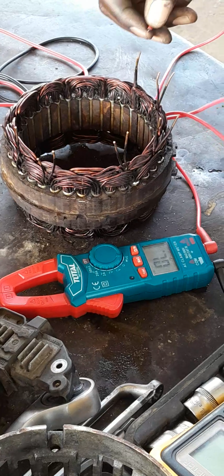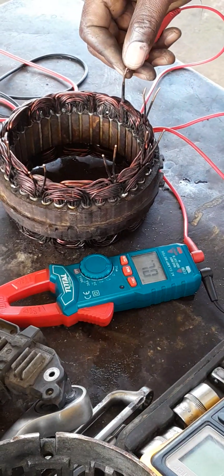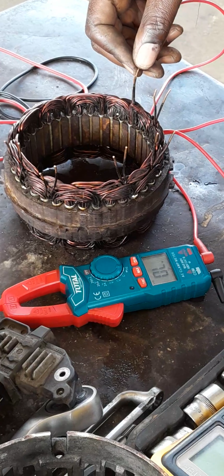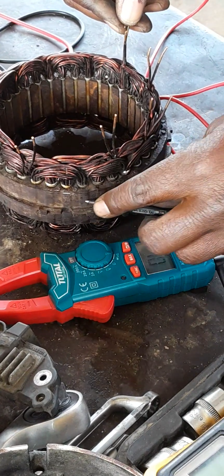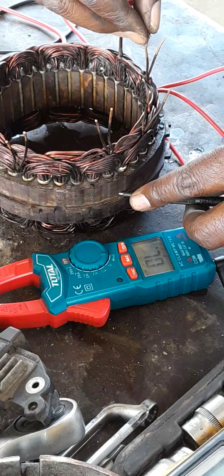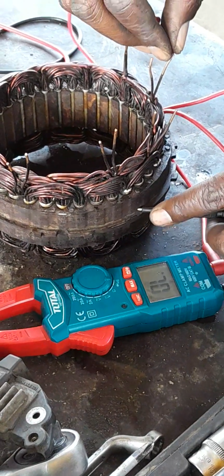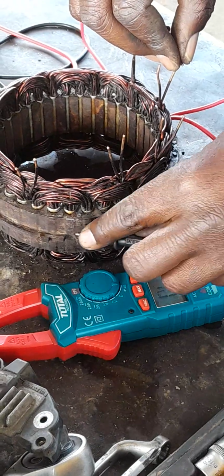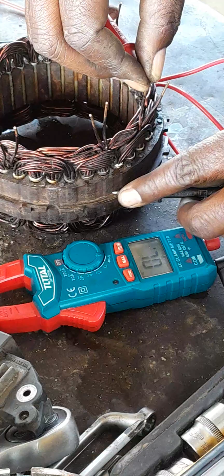Then we also test for grounding. We want to check whether there is any charge which goes down to ground without passing through the entire length of any one of those windings. On a delta stator, we may have to test all windings.